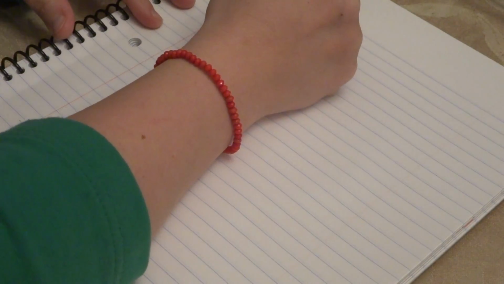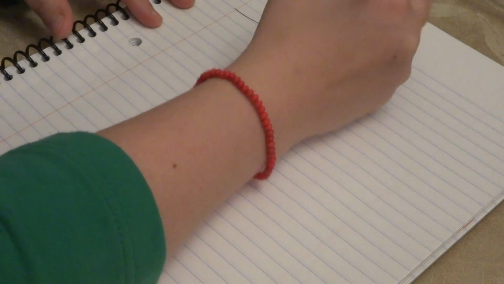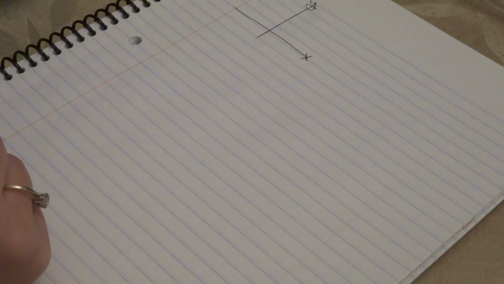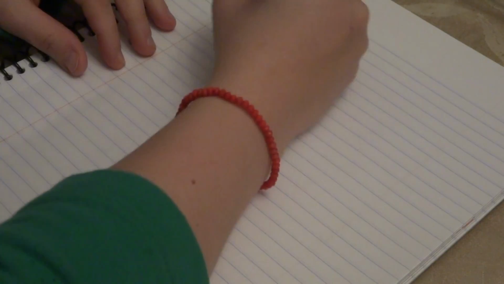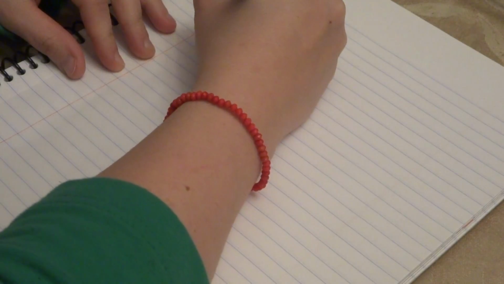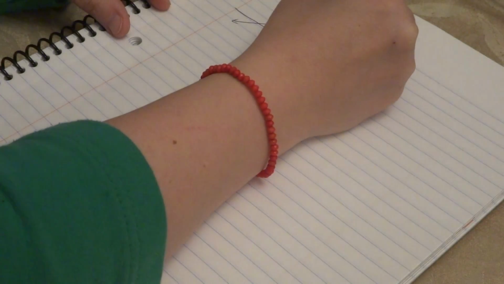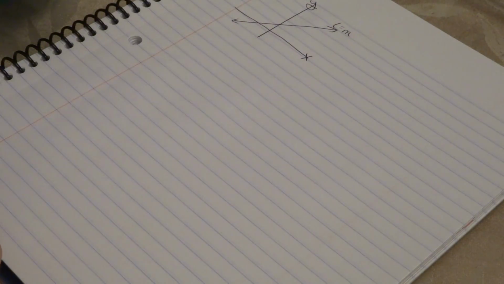I basically have three different scenarios that can occur with graphs, with lines on a graph. I could graph a line and then graph a second line that happens to be the exact same line, and I could say that the two lines are identical.